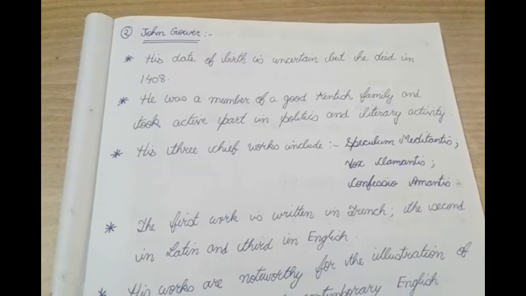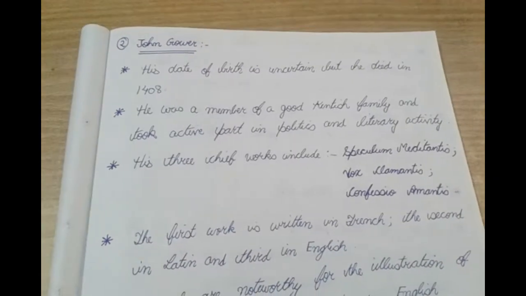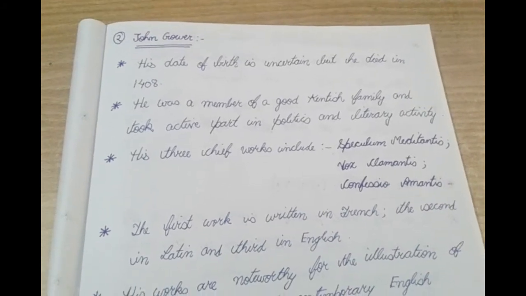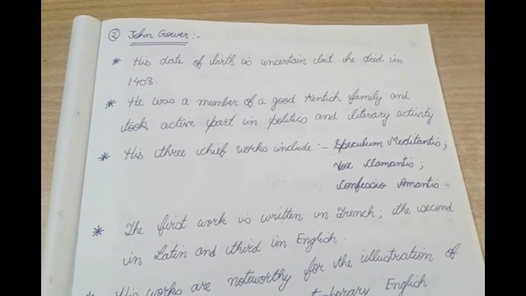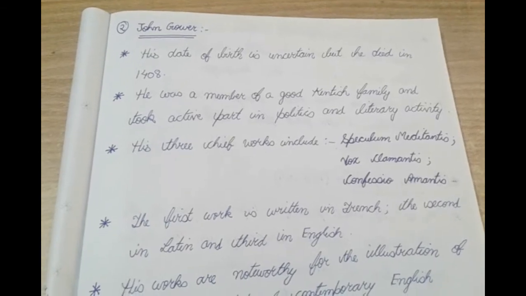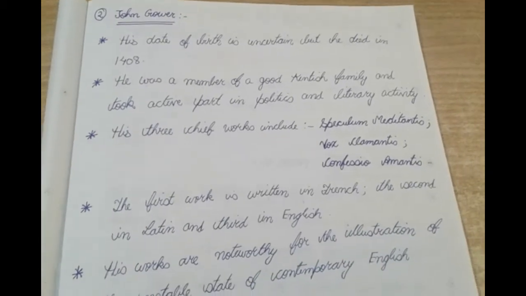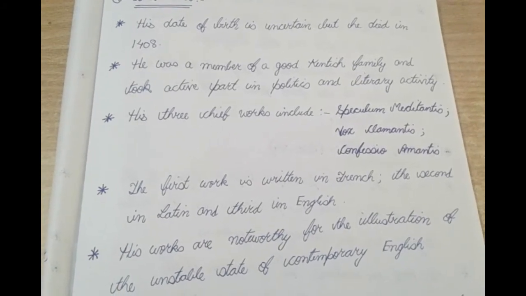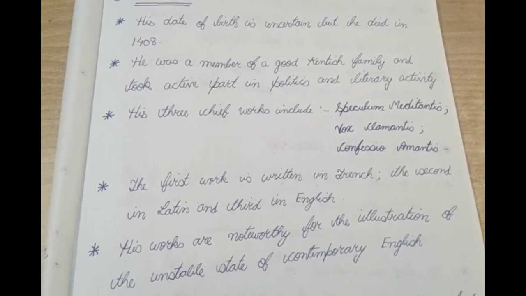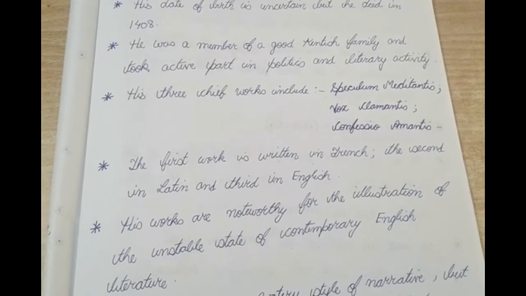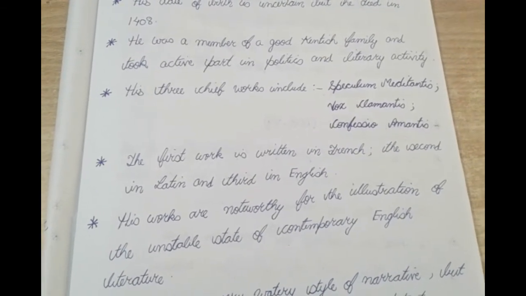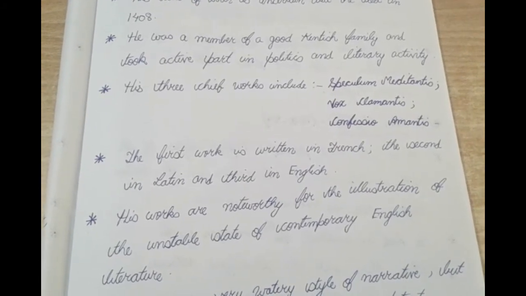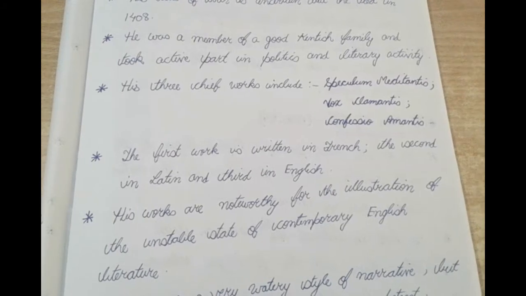Then let us see about John Gower. His date of birth is uncertain, but he died in 1408. He was a member of a good Kentish family, and he actively took part in politics and literary activity. His three chief works include Speculum Meditantis, Vox Clamantis, and Confessio Amantis. The first work, Speculum Meditantis, was written in French, Vox Clamantis was written in Latin, and Confessio Amantis is written in English.